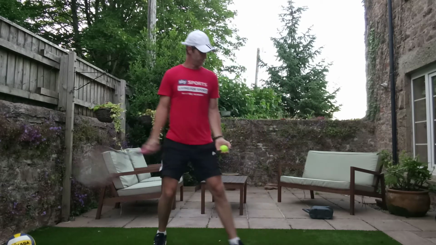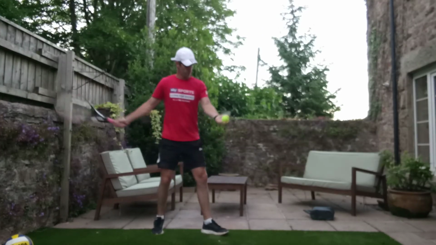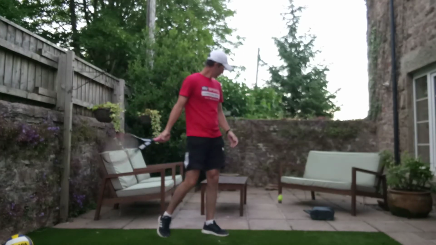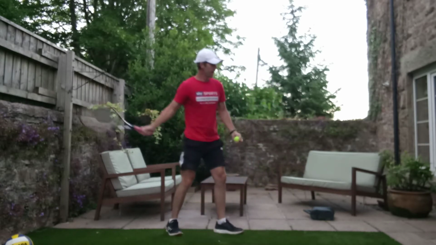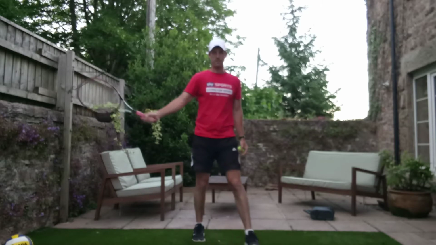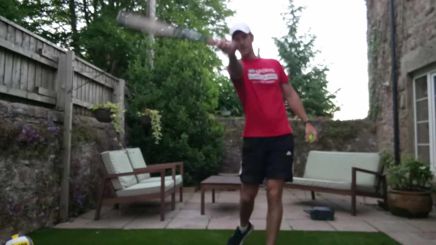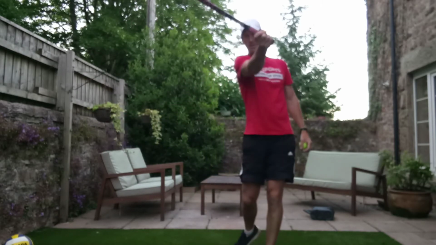So for a ground stroke in tennis, you would have shoulder flexion, and also a bit of shoulder abduction. Shoulder flexion, shoulder abduction. All right.